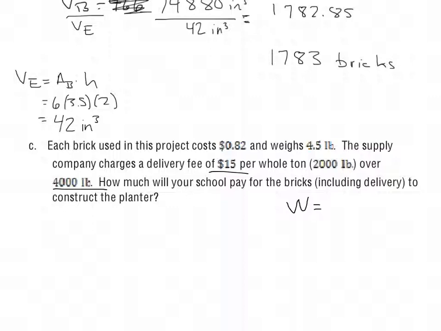So our total weight should be 4.5 pounds times the 1,783 bricks. And that should give me that there are 8,023.5 pounds of bricks. So when we think about that, how many sets of tons do we have over that?